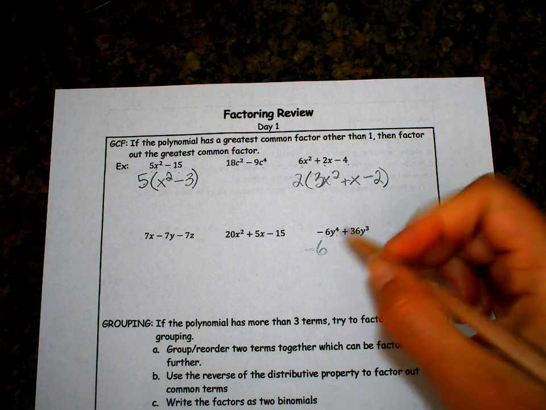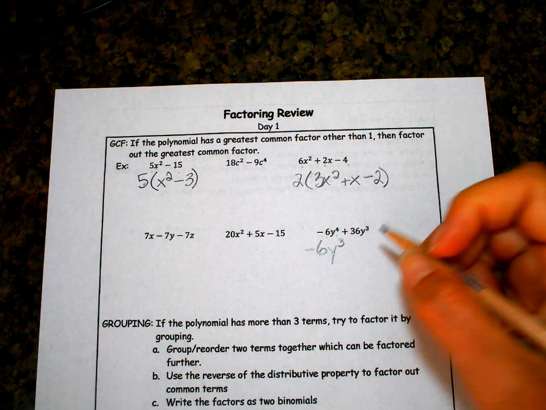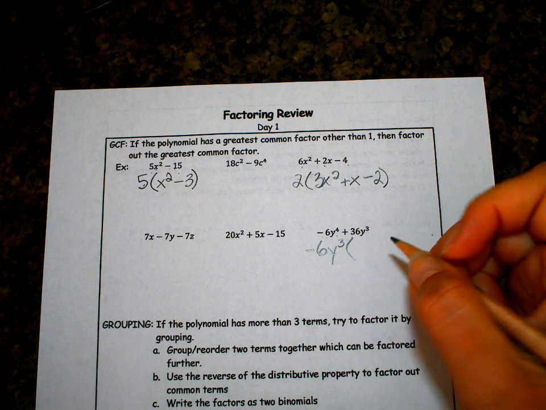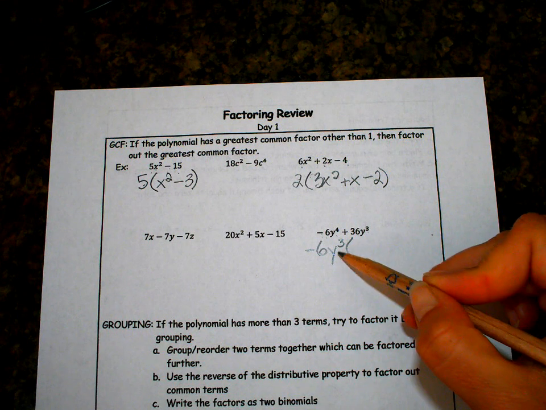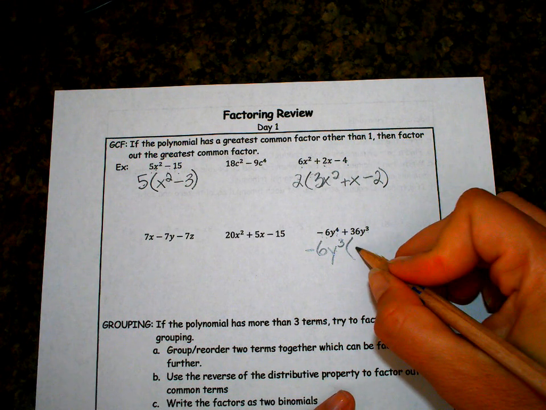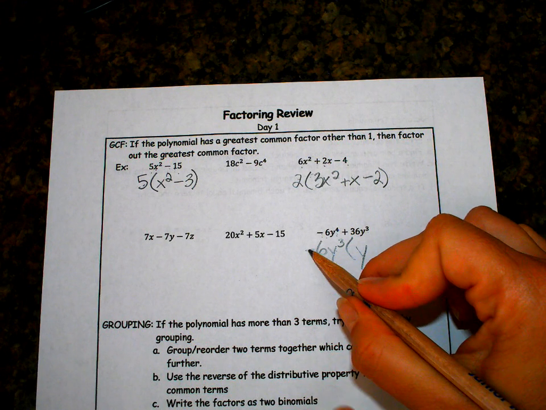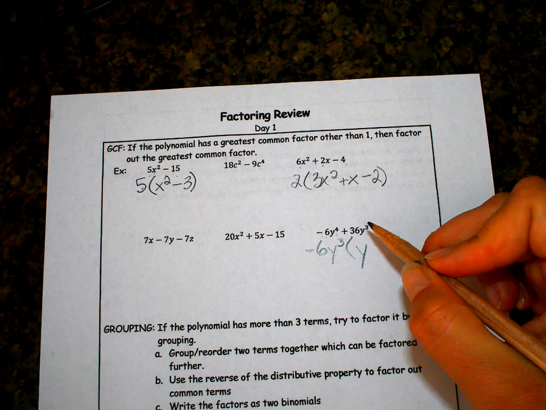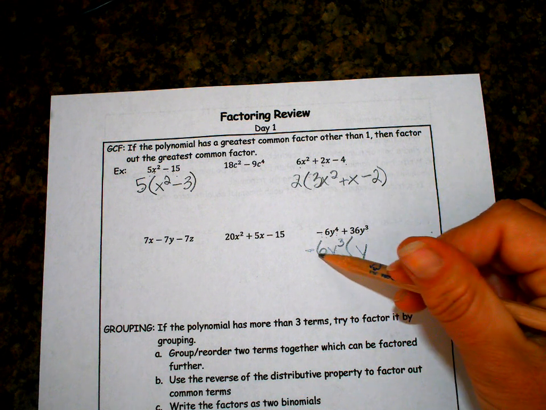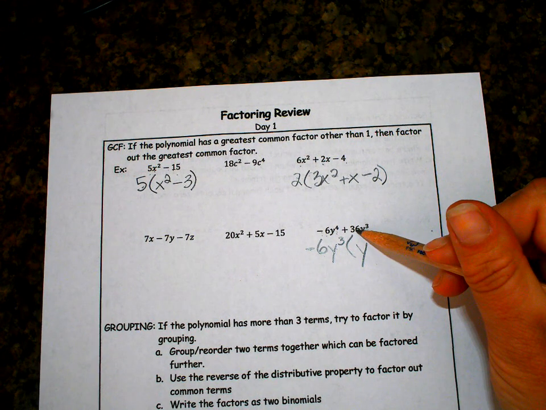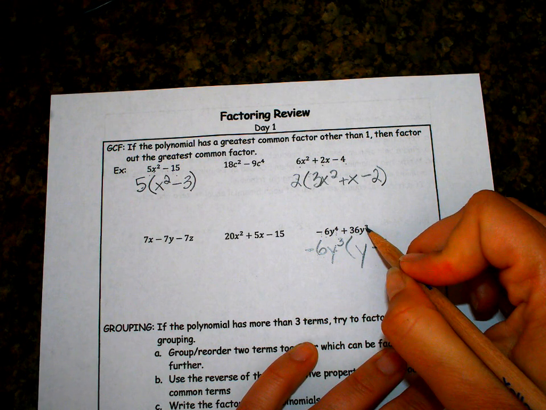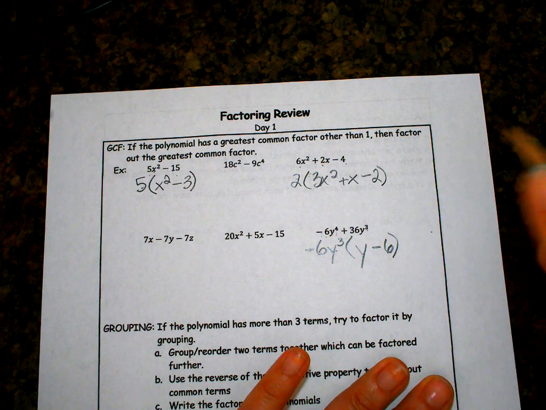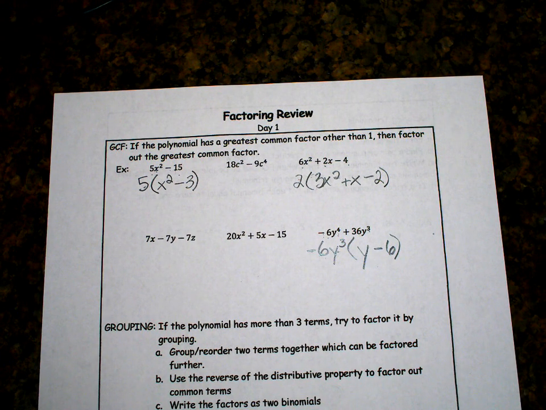So I'm going to do this. Negative 6, y to the 3rd. And then in parentheses is what's left over. So the 6 and the negative both got taken out. 3 y's got taken out of 4. So I'll put a y. And then if I take a negative out of this positive 36, so it's basically like, what's negative 6 if I take it out of positive 36? It's going to be a negative 6. Y to the 3rd divided out of y to the 3rd, nothing's left. Okay, so that's just a couple of them. I'm not going to do all of them. I just want you to get a little overview, right?